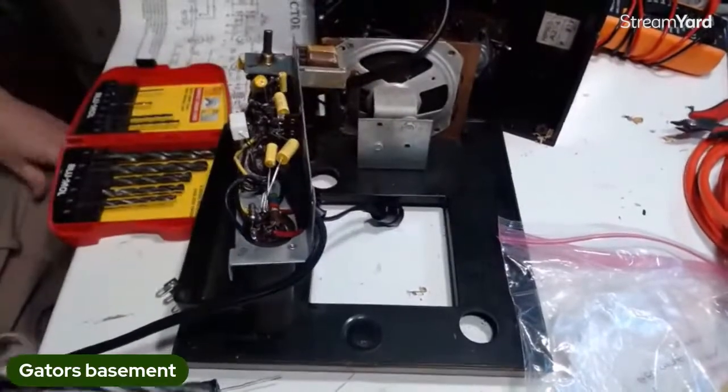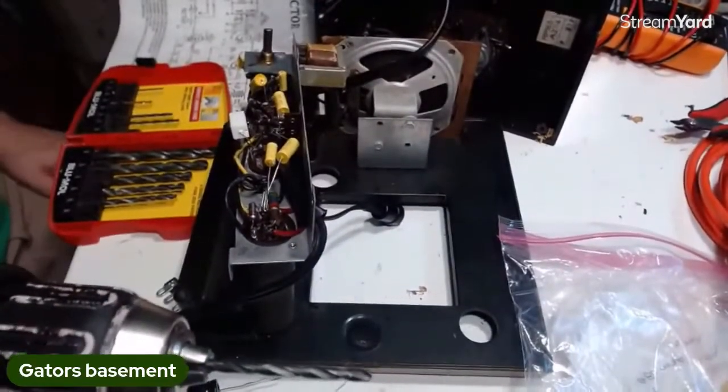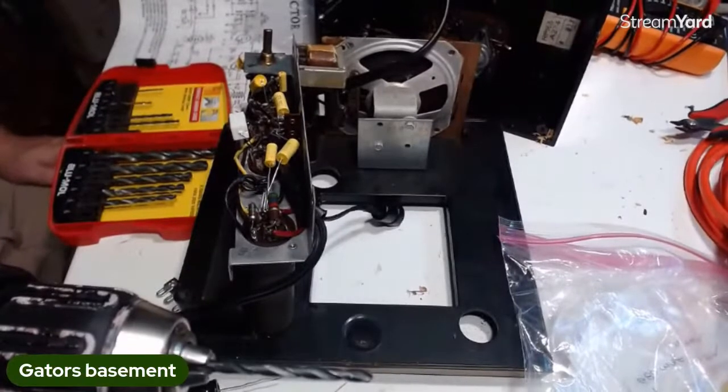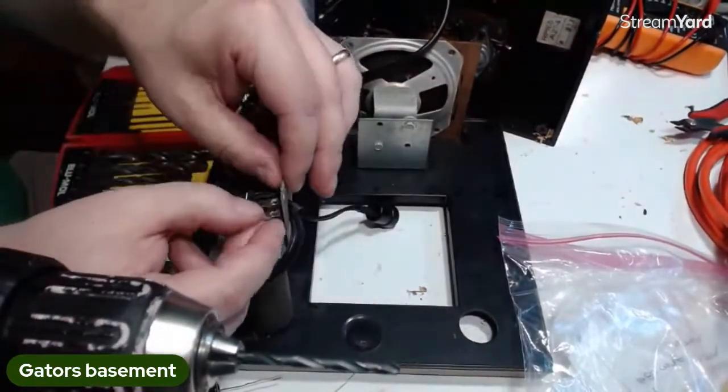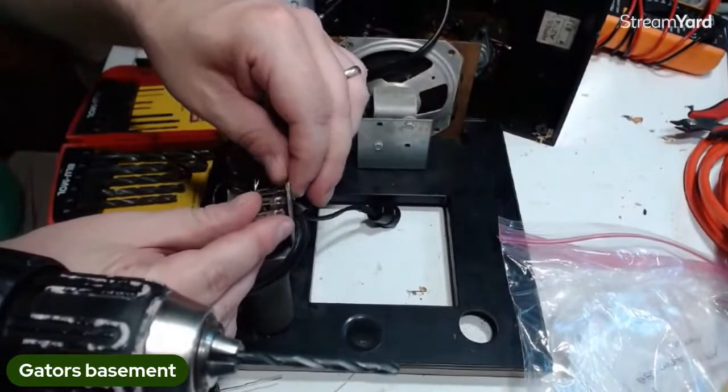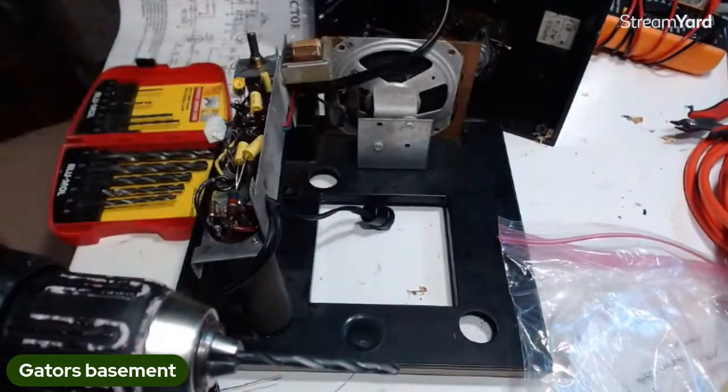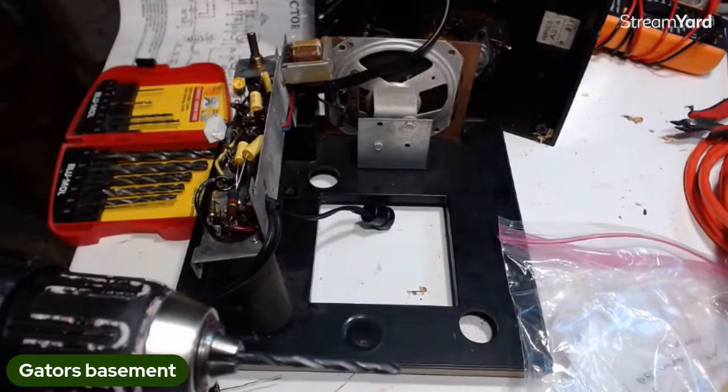I should probably be wearing eye protection for this, in case little bits of metal come flying up out of here. Do I have eye protection? I don't know. I thought I had a set of... yeah, I do. I absolutely do.